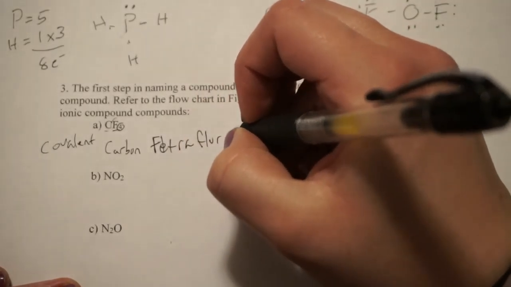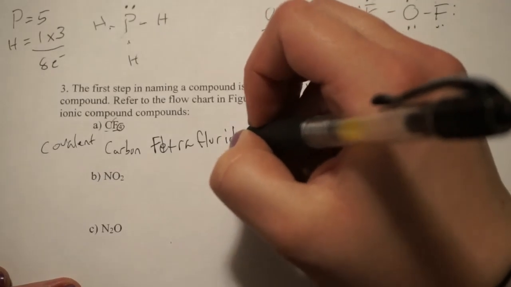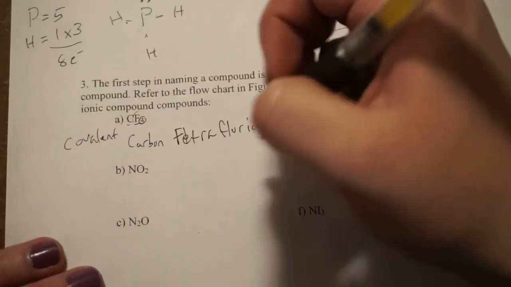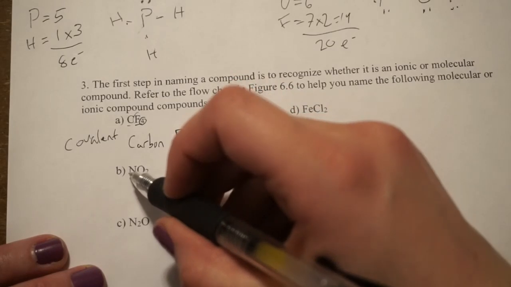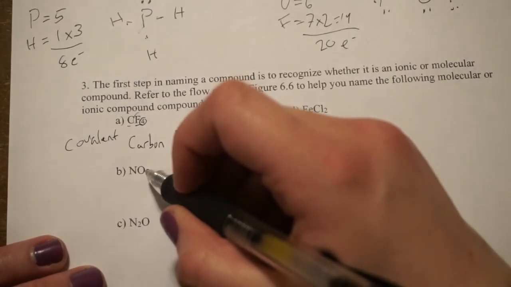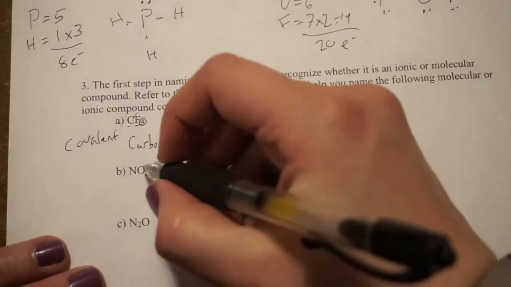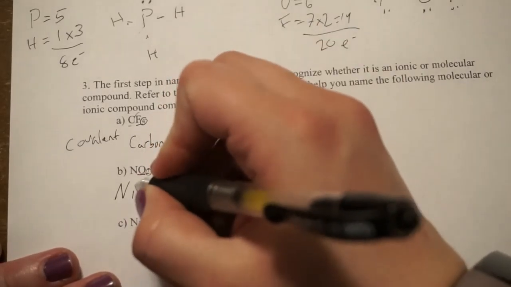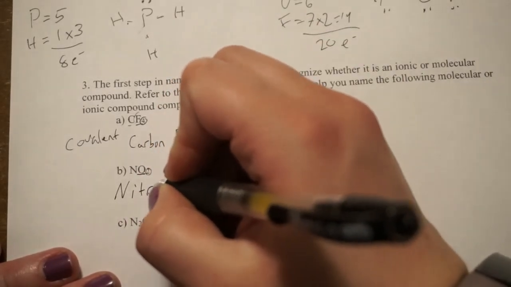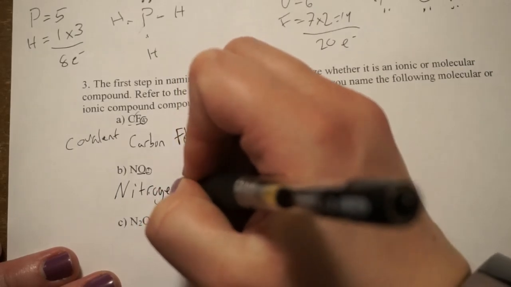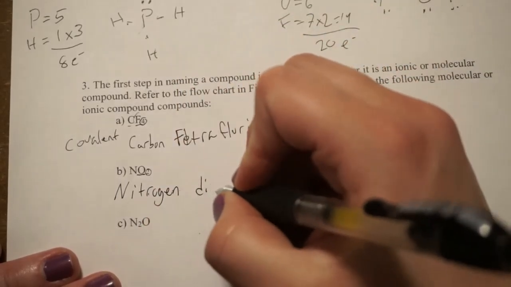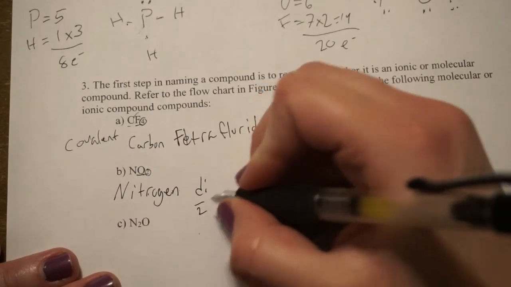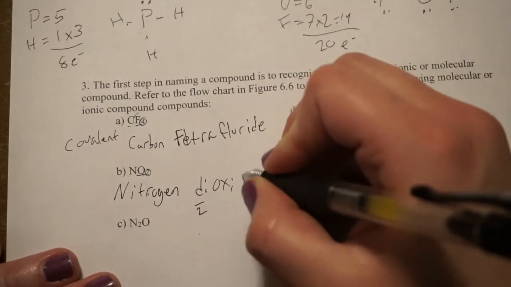Tetrafluoride. This one is nitrogen and oxygen, and there's 2. So you change the second one to "ide" and you write nitrogen, and it's a di for 2 oxide.